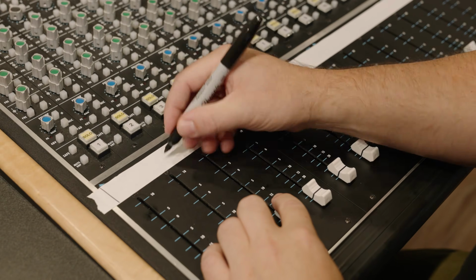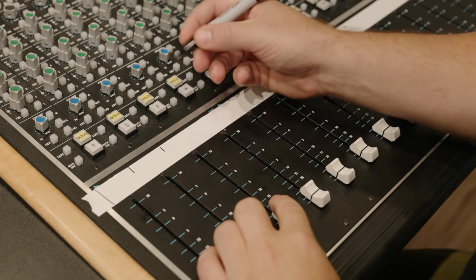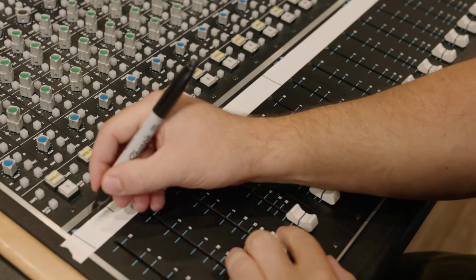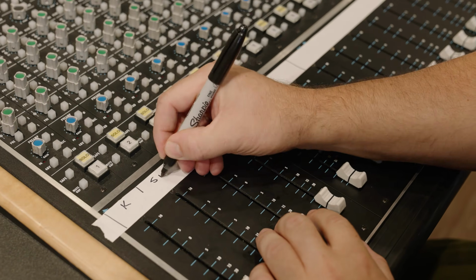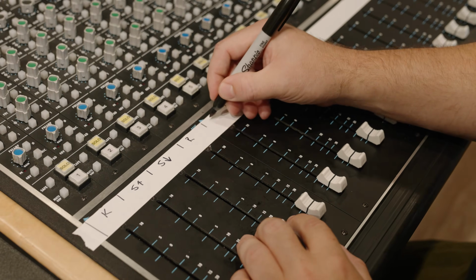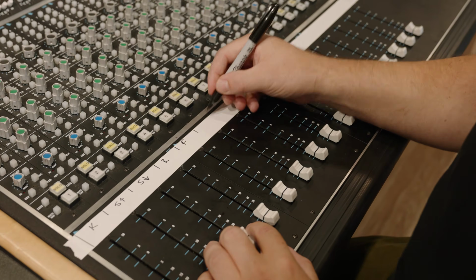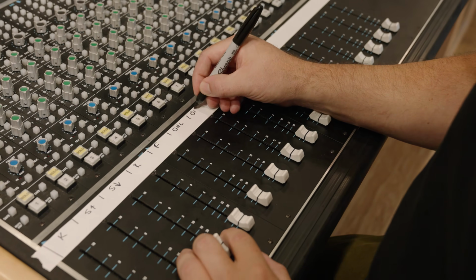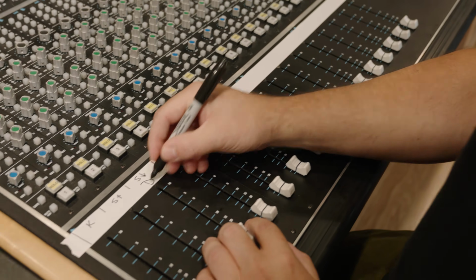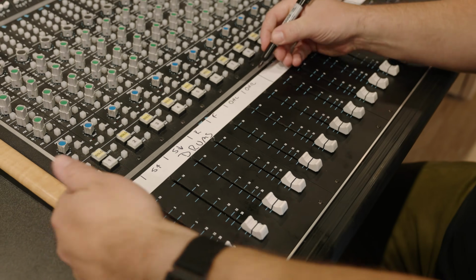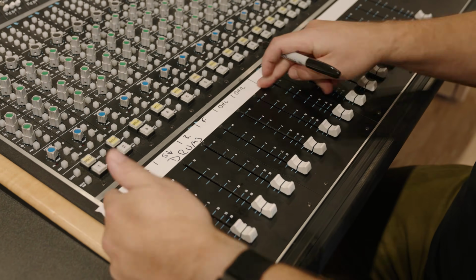I usually like to do what's called a split thing, where I have kick, snare top, snare bottom, rack, floor, and then my overheads, overhead left, overhead right, and then I just put drums down here. So now I know that between these two solid lines, those are my drums.